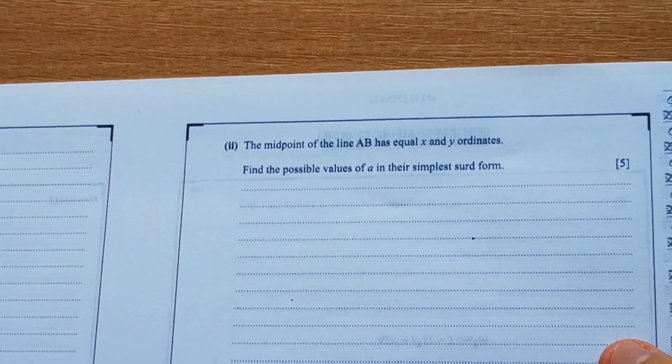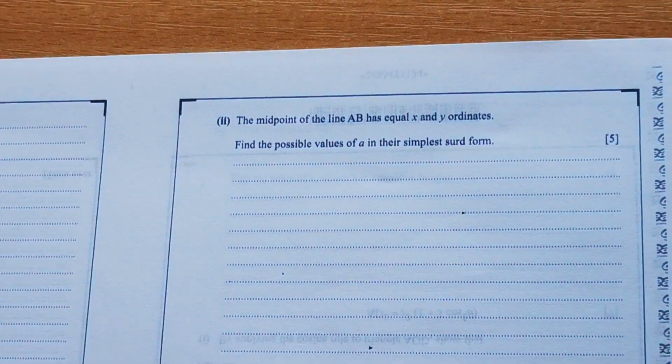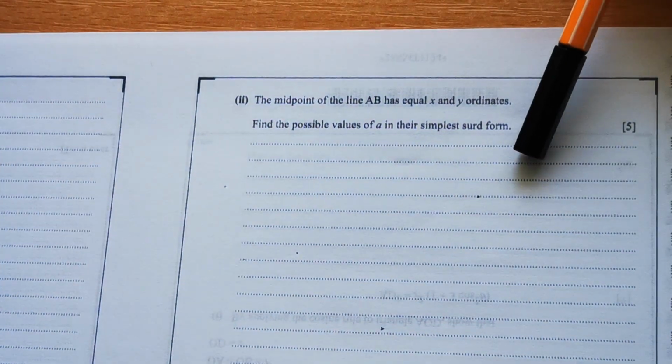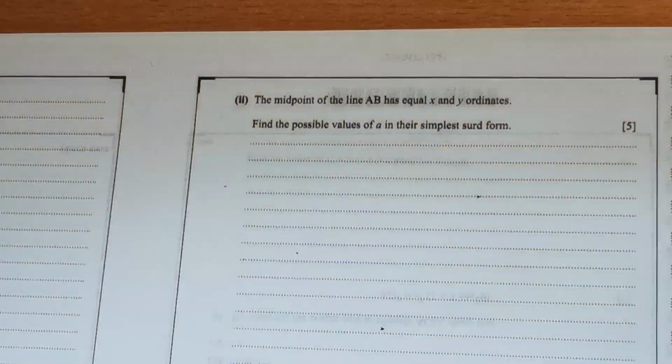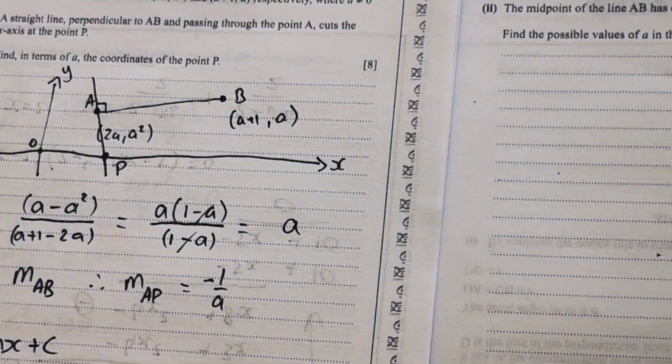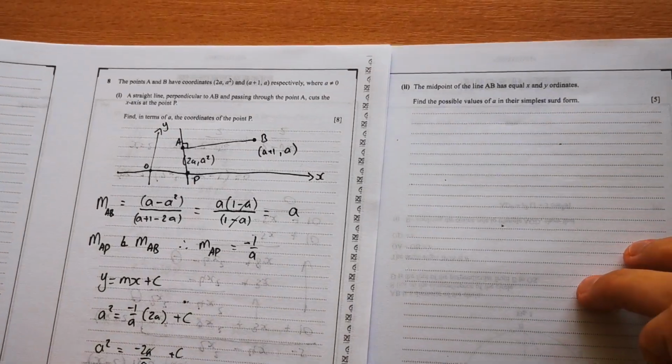Let's move this up and go to the next question. The midpoint of the line AB has equal x and y ordinates. Find possible values of a in their simplest surd form. Now, if we look back, so I'm going to grab this. Let's zoom out a little bit too so we can see it all clearly. There we go.